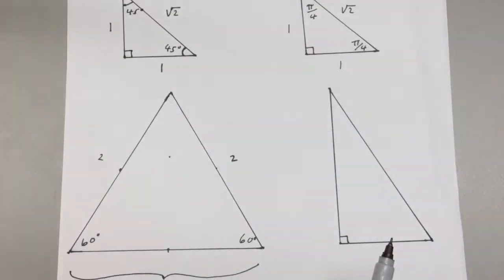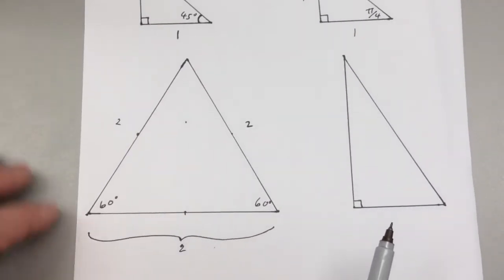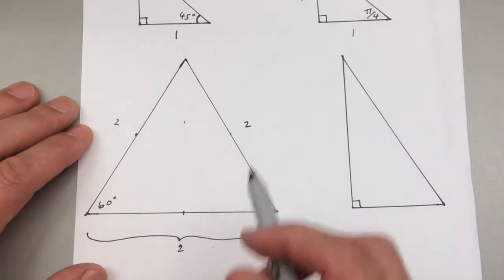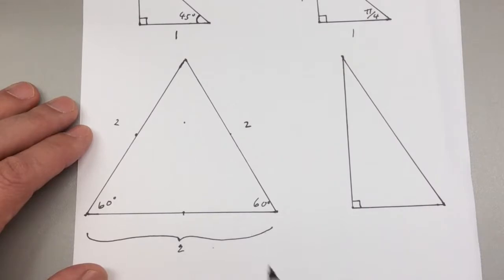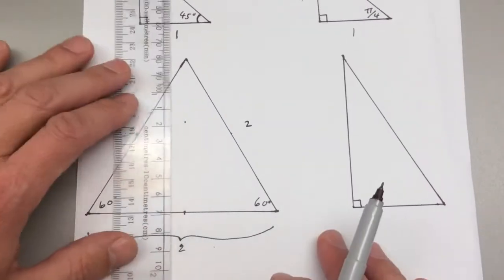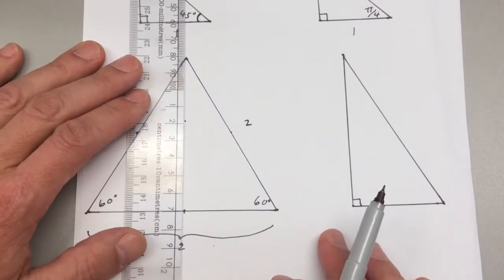The next triangle is a little harder to remember, so I start off with an equilateral triangle with side lengths of 2. That makes the angles inside of it each 60 degrees. And if I cut that in half, I just draw a line down the middle here.